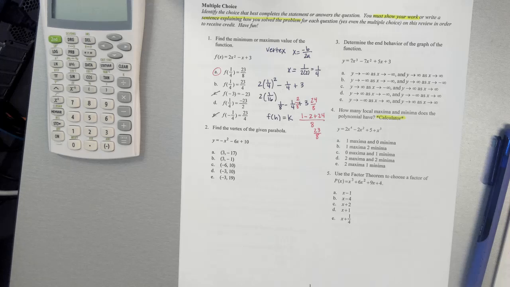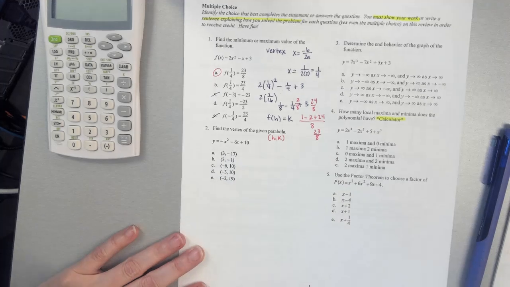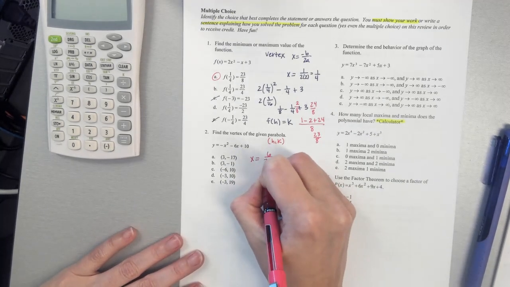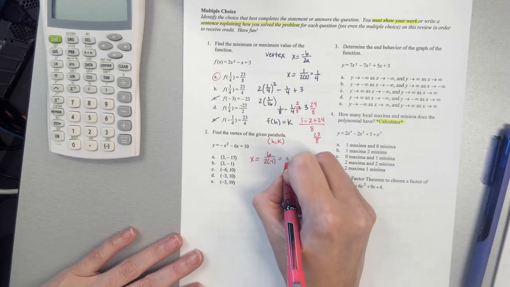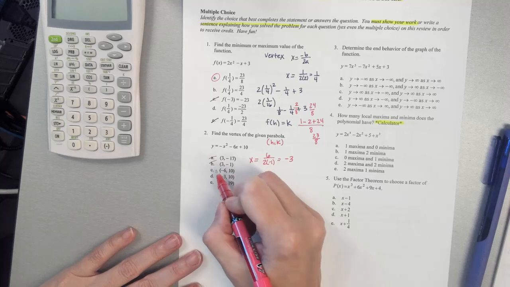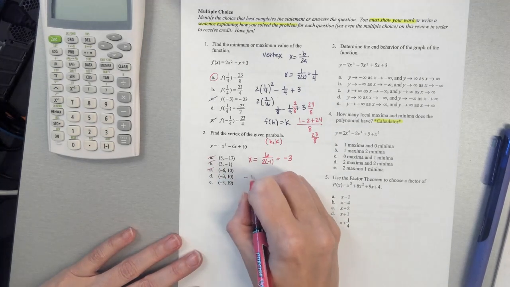All right, and then this one, it does say to find the vertex of the given parabola. You can see that this is written as your h, k, written as your point. Those are your answers. This is going to be the same thing. It's the opposite of b over 2a. So you get -3. With that alone, you can bring it down to these two answers, and then you're going to plug that in.